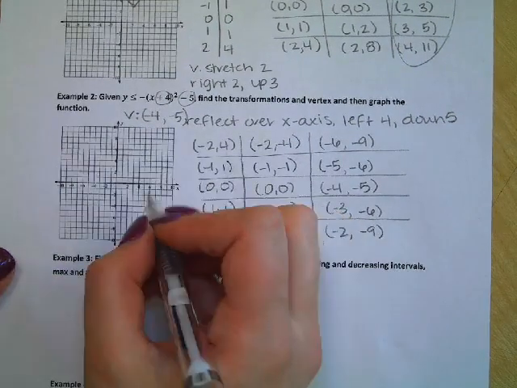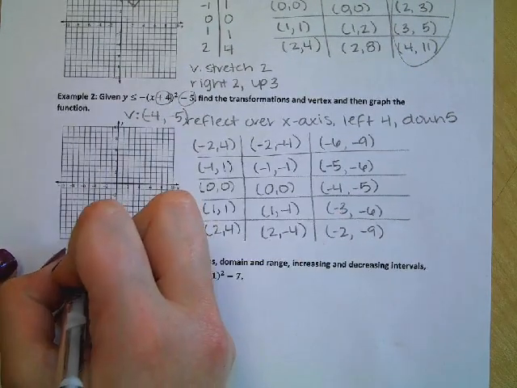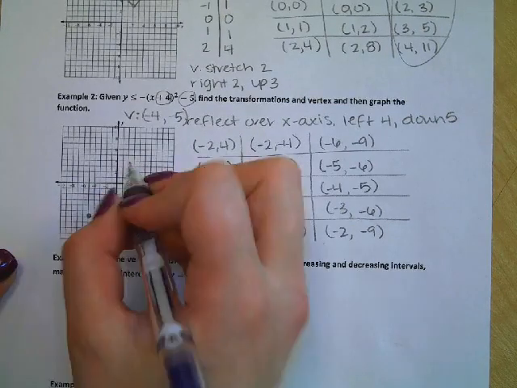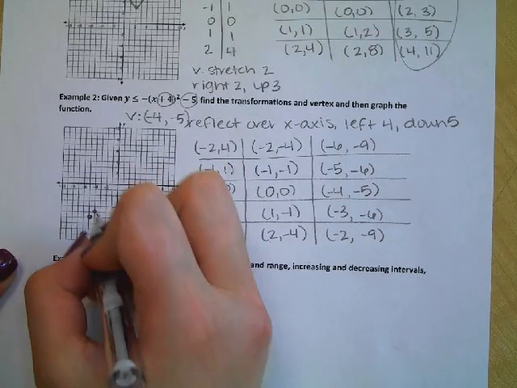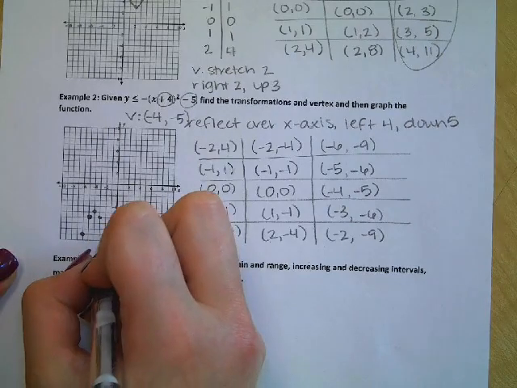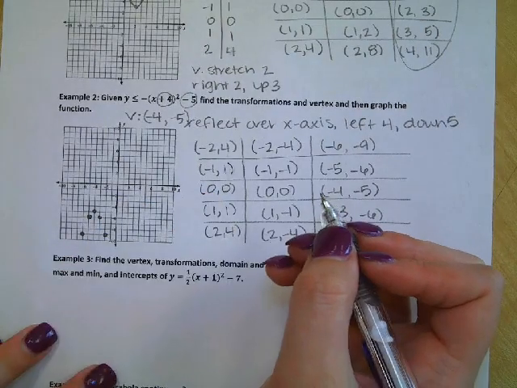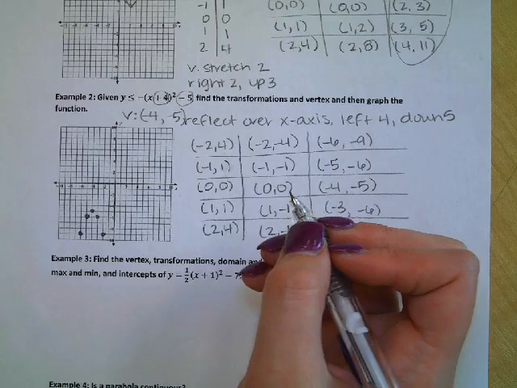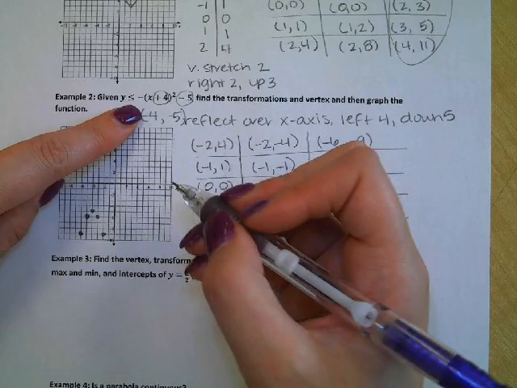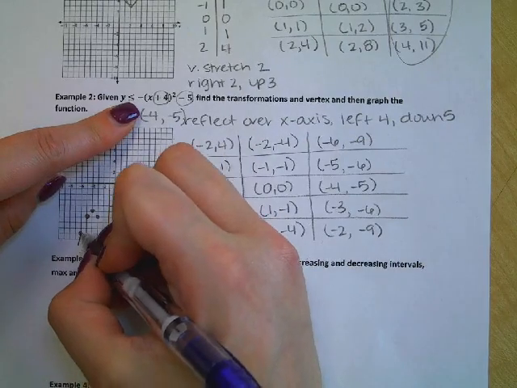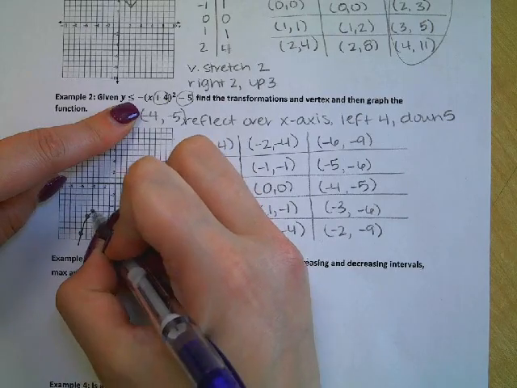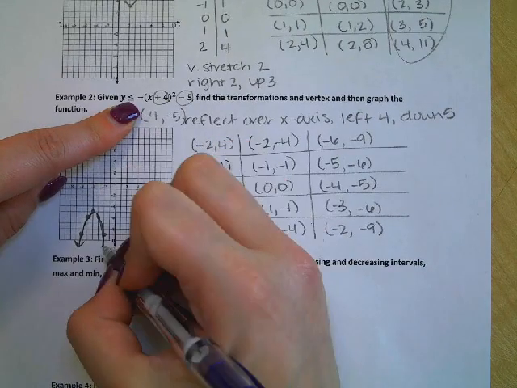So we have the points -6, -9, -5, -6, -4, -5, -3, -6, -2, -9. And this problem, this quadratic that we're graphing, is actually an inequality. And so that means this symbol means I'm doing a solid line, but I also need to figure out how I'm going to shade this. So there's my solid line.